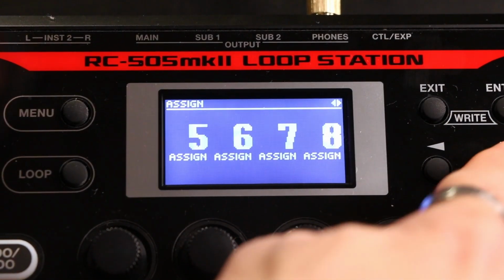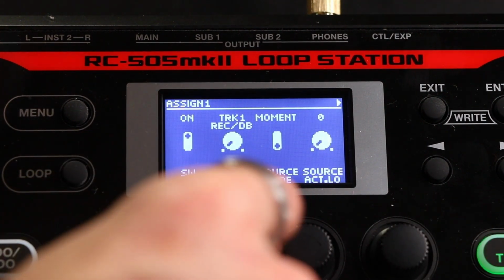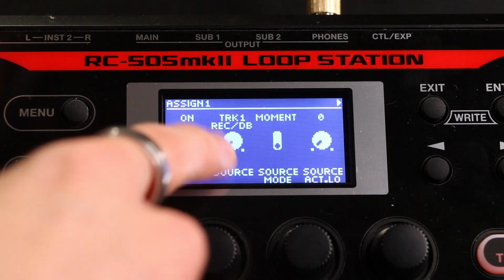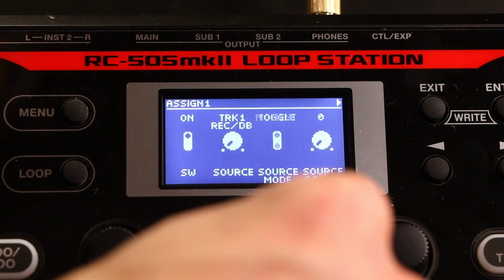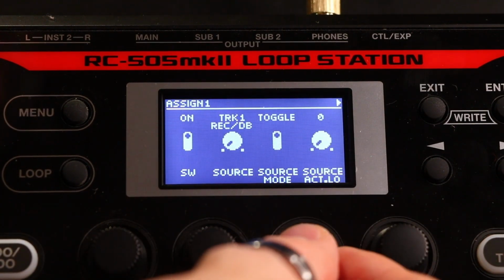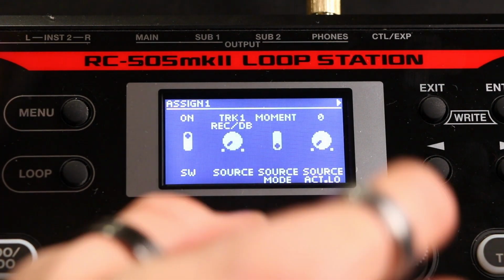Here you have 16 different assigns and you can switch them on. Here you have the source, so if you click on rec dub on the track 1, it will do something that you can then choose. You can choose between moment or toggle. Toggle is basically a switch like 0, 100, where moment you can have different values between those.